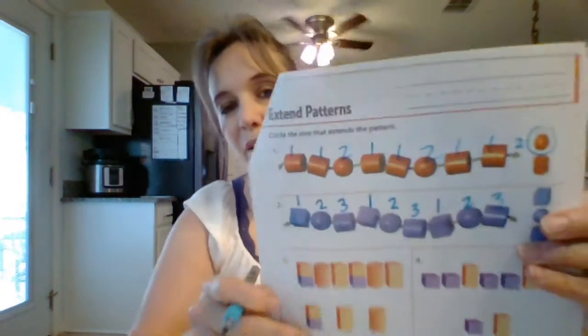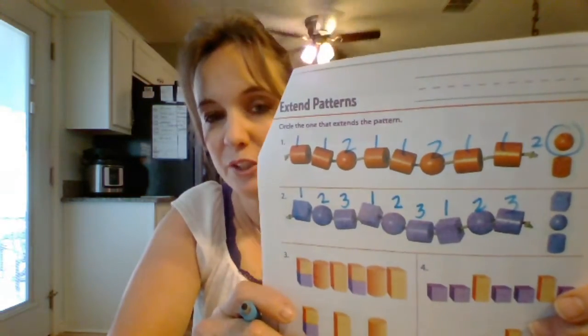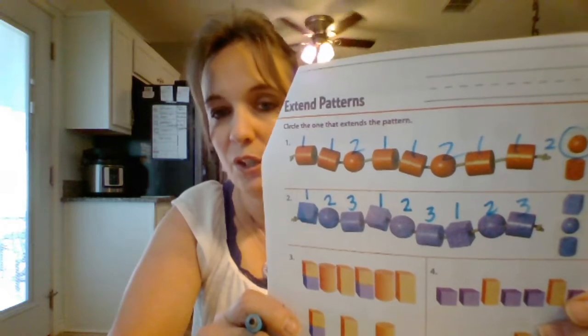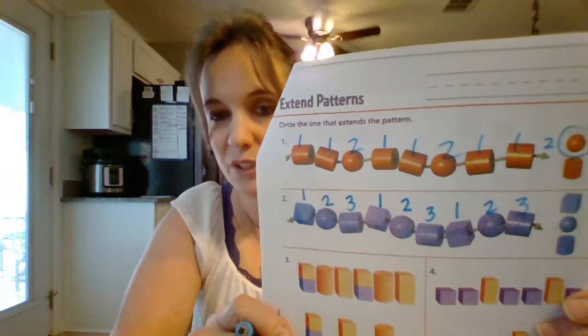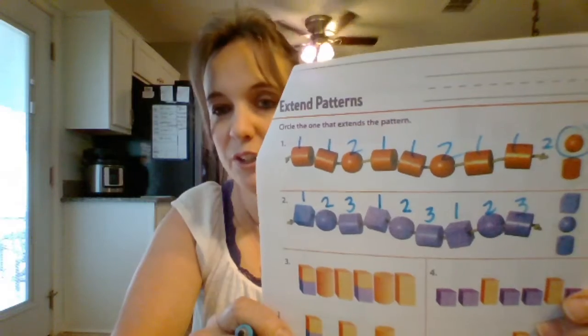What should come next? Here, I've got them numbered. 1 is square, 2 is ball, 3 is cylinder. What comes next? Number 1, a square.